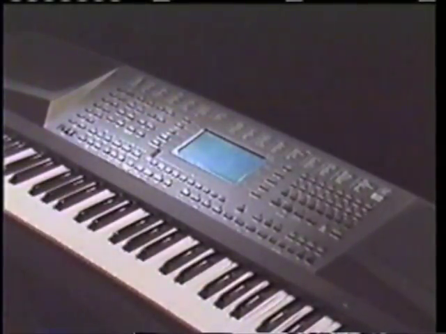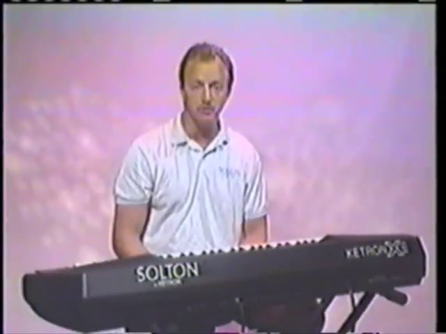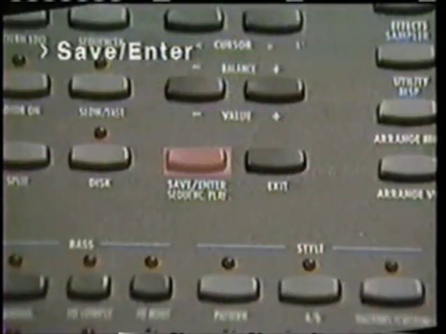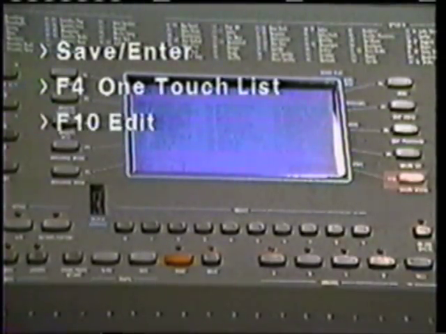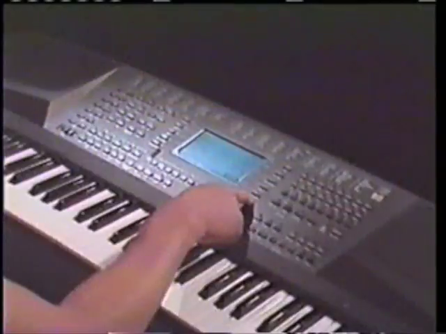So let's go ahead and create my own one-touch list. First, I press the Save Enter button. Second, I press F4 for one-touch list. Right now we have 01 highlighted for blowed sax. Well, let's say I want to alter that to be some type of an organ sound. So let's press F10 to edit, and now I select my sound.